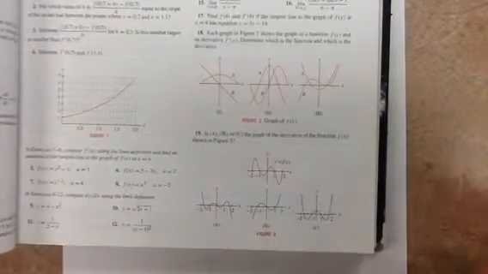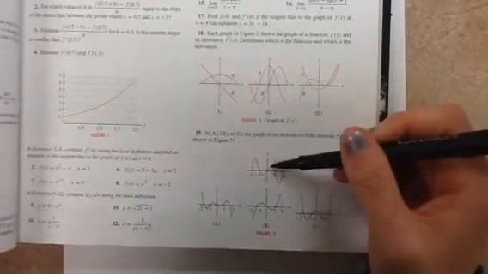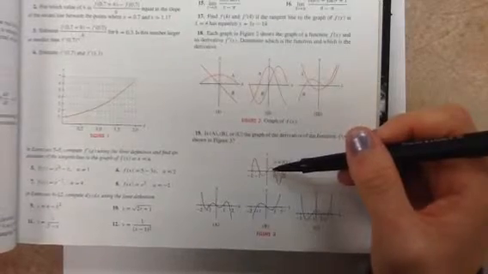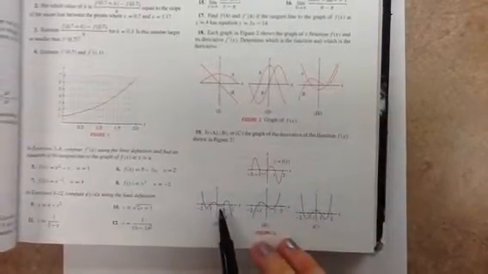It doesn't look like it's quite where we want it to be. This one's right in the middle, so C is looking pretty good, but let's look for at least one more piece of evidence. This one has another max between 0 and 1, so I should have another 0 on my derivative. And this one does not.